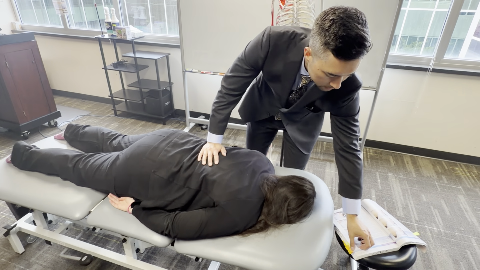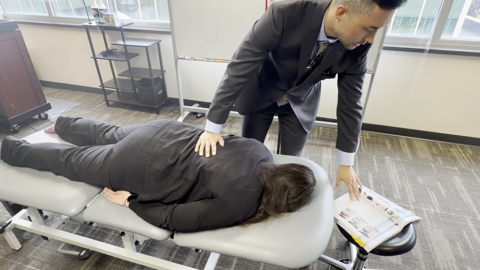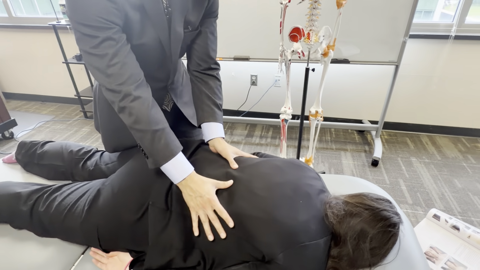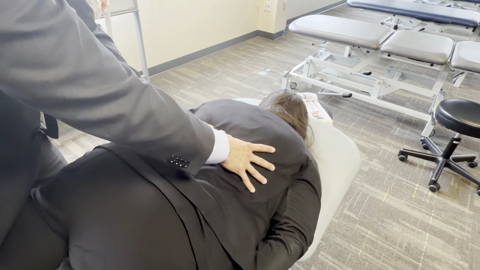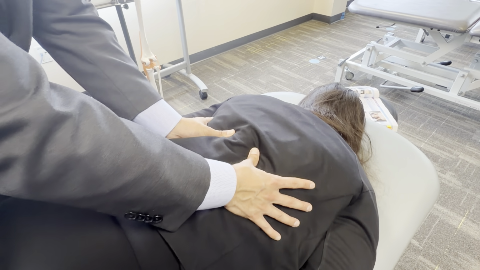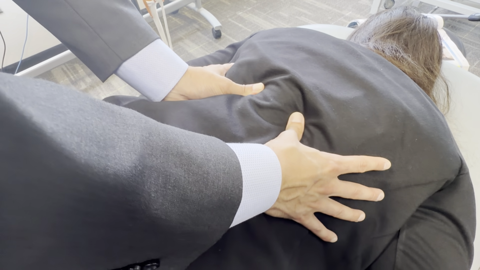Next technique is going to be on page 108, and that is a bilateral thumb pressure. You can use your thumbs approaching from the inferior aspect here, and it's this circular kind of motion, but you do want to use enough pressure to blanch your fingernails. So you see how they're not blanched, now they're blanched.